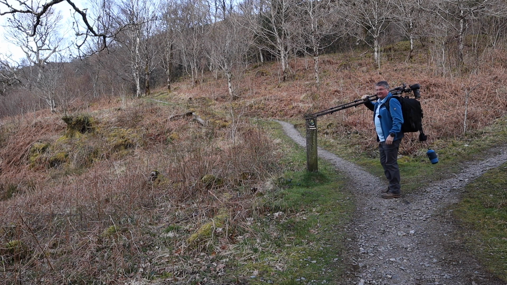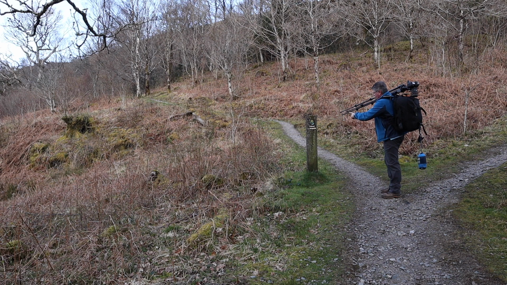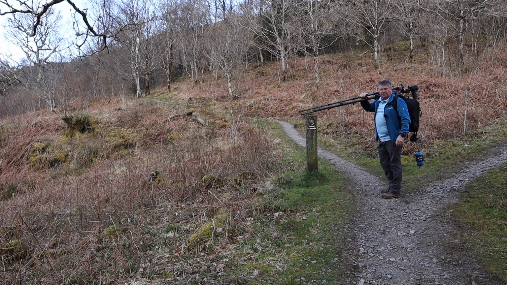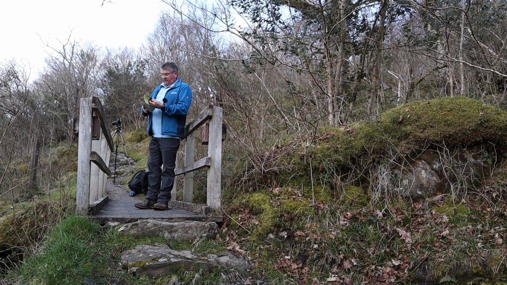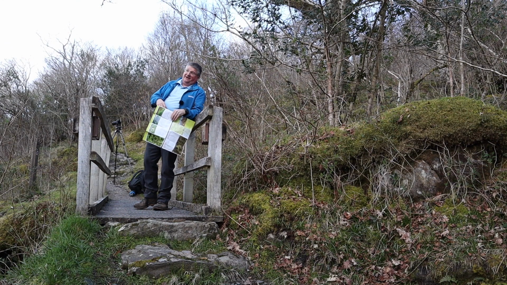Alright, so I've hit a fork in the road. That sign says natural viewpoint. So why don't we head up and find a natural viewpoint, and let's see where this track takes us. Right, so I'm getting a leaflet out. What I'm really doing is getting a breather.